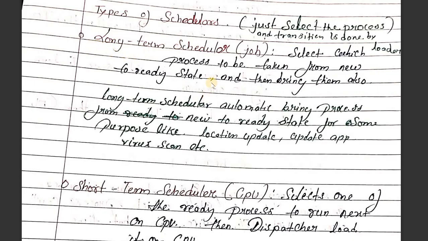The first is the long-term scheduler. The long-term scheduler's job is to select which process will go from the new state to the ready state.